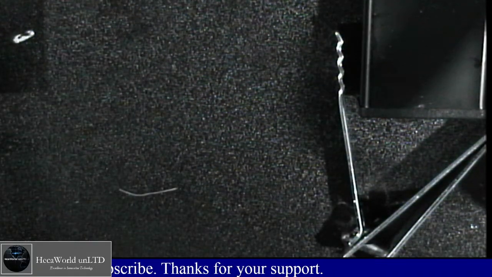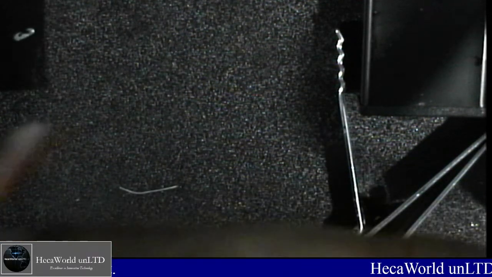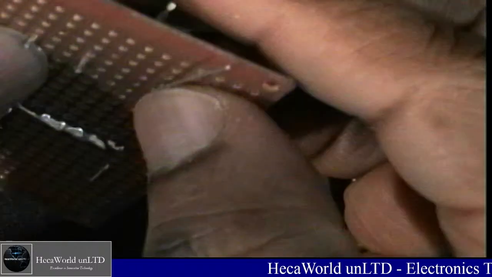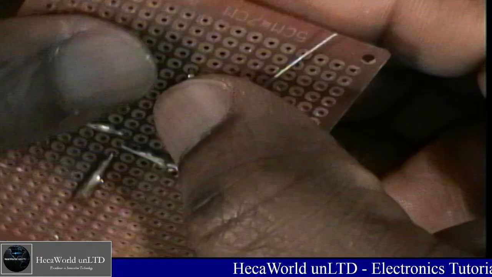Alright, so we're gonna see if we can insert it through the board this time around. It was a little bit tough the first 2 times. Let's see if there's been any change. Alright, it's easier now. It's gone through.